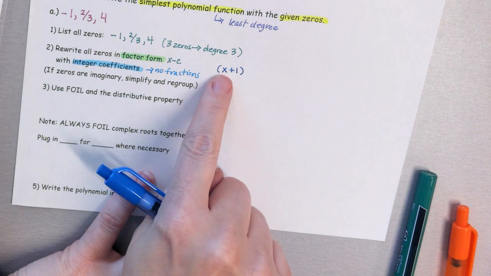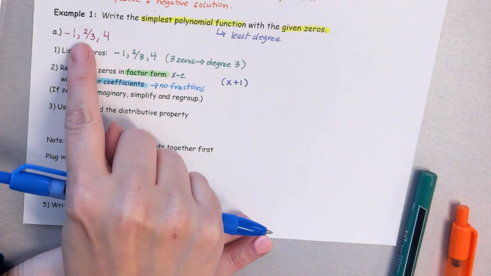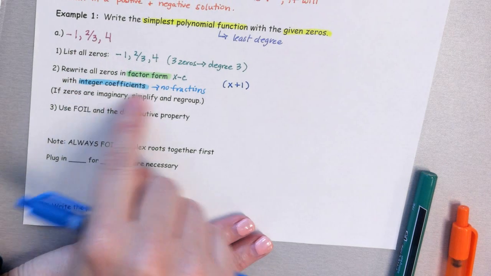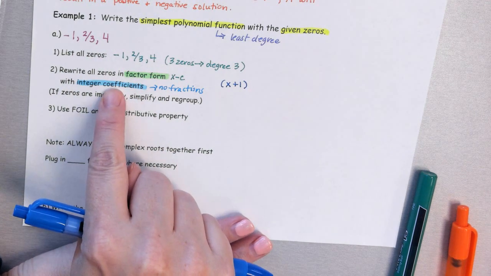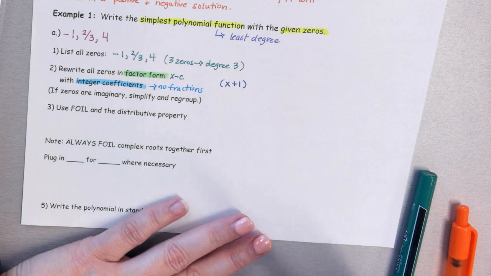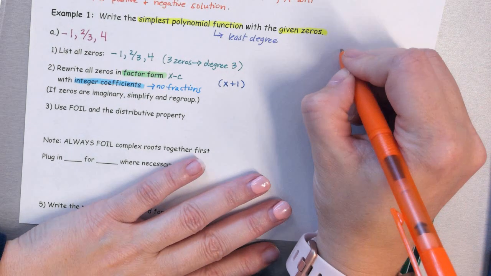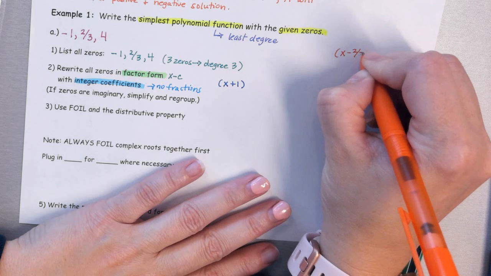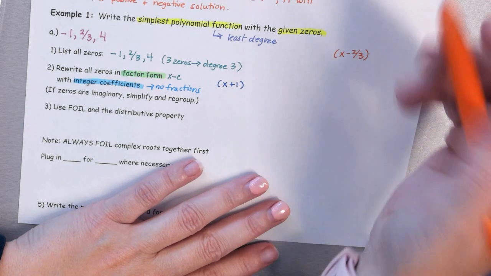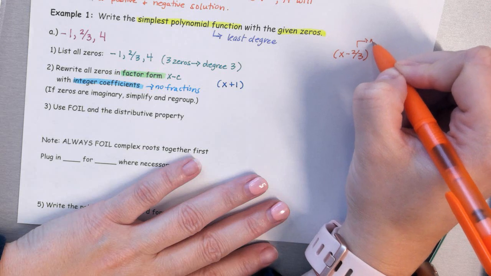So if it's -1, it's going to be x plus 1. Now the problem here is, because it says integer coefficients, with this one I would want to write it out as x minus 2/3, but why can't I? Yeah, this is not an integer.